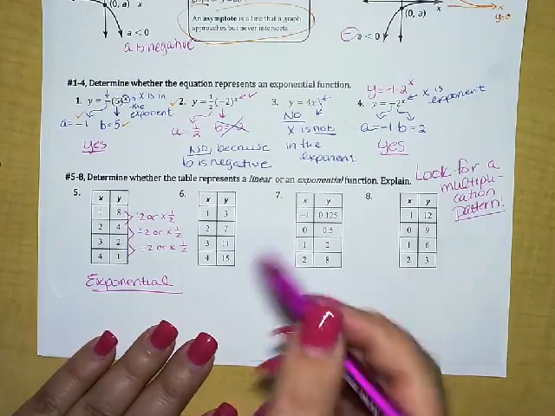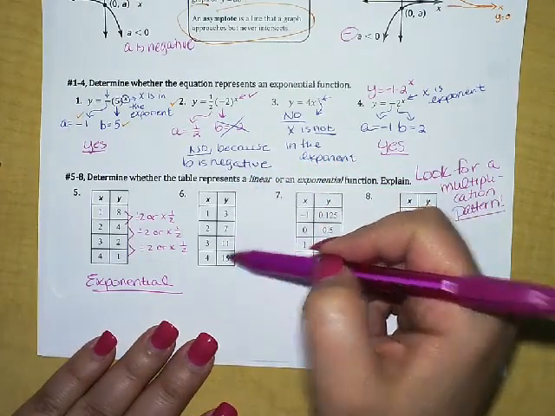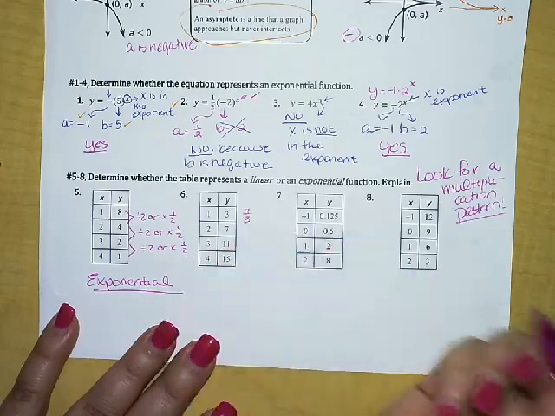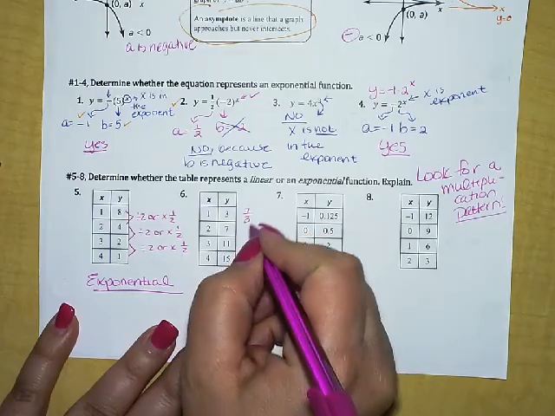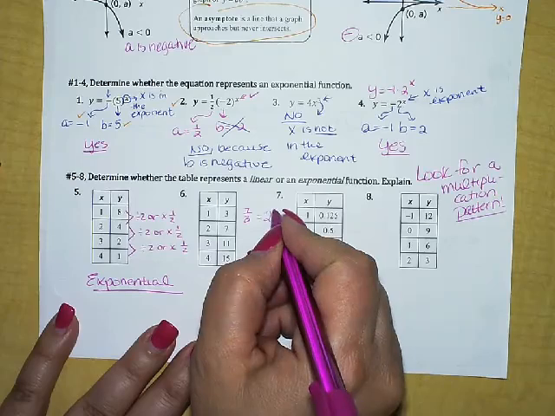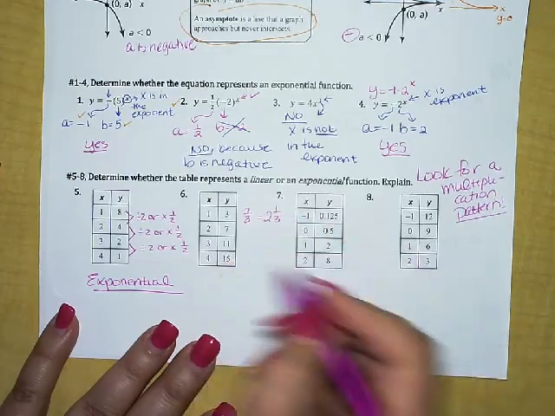On number 6, let's try it out. You could do the pattern, right? If I do 7 over 3, I just get 7 over 3. Let's just leave it like that. Well, that'd be 2 and 1/3. That would be multiplying by that.